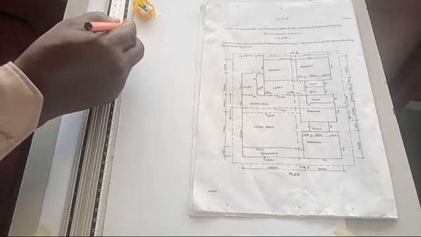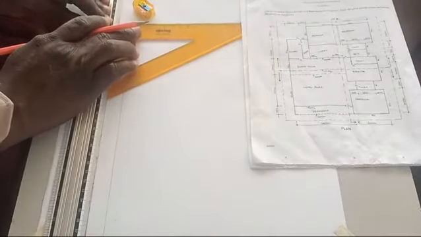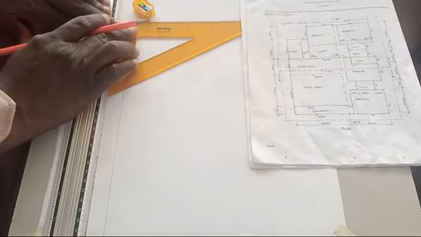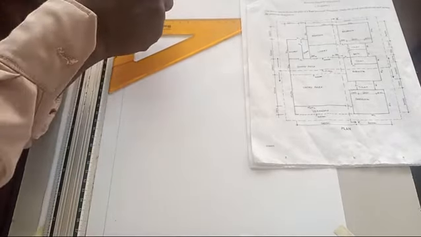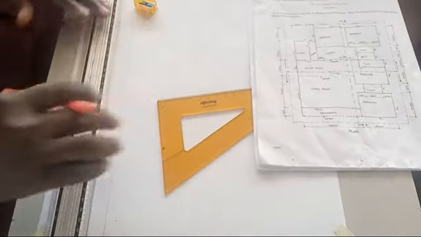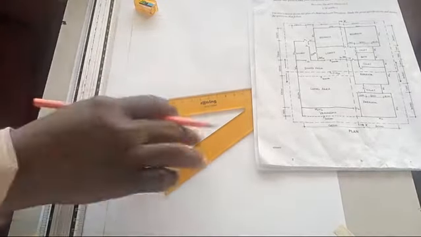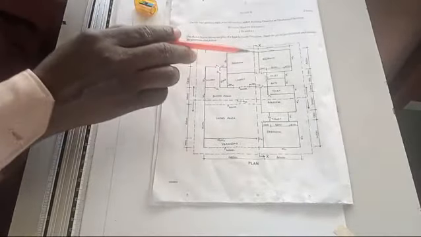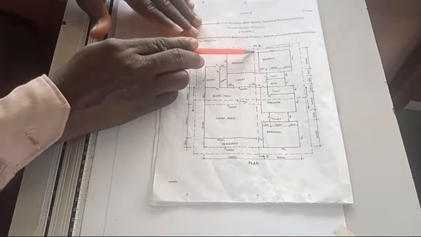We start with a horizontal line. You can place a vertical line. So I want to place it somewhere here, like this, and extend the horizontal line like this. So we have our vertical line. Now we start with the center lines first. Center line diagram. We have between here and here.